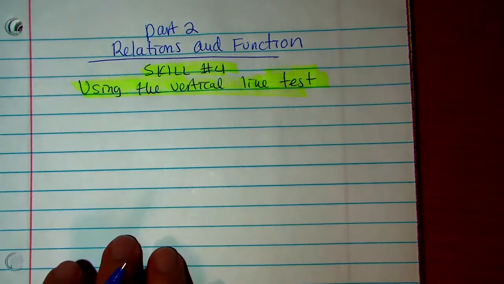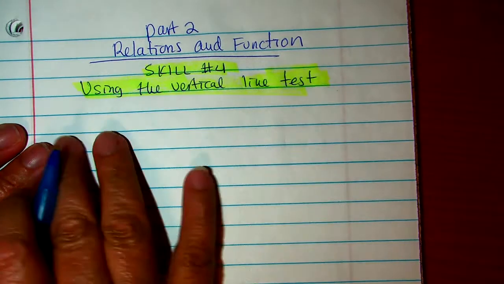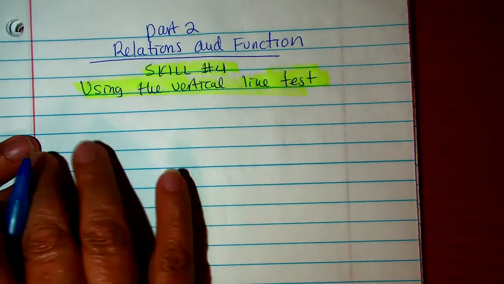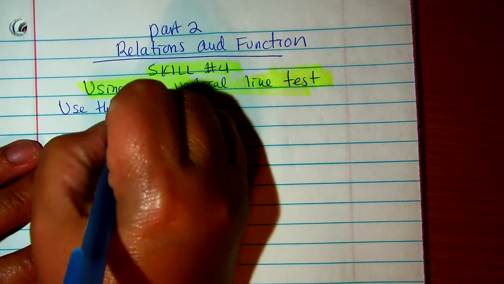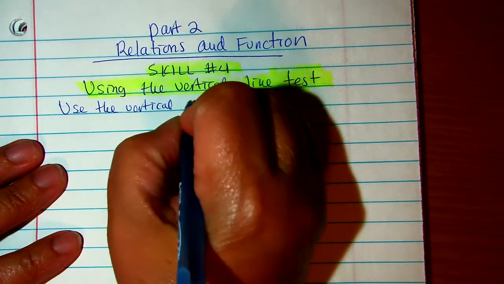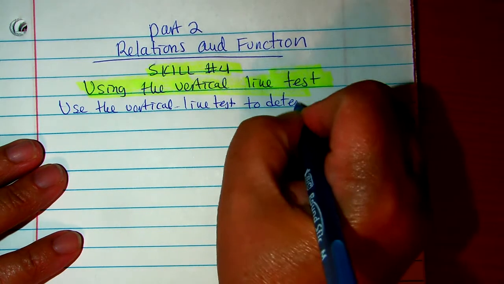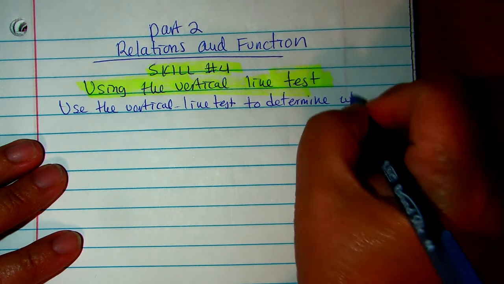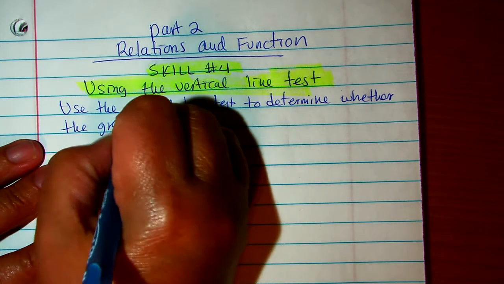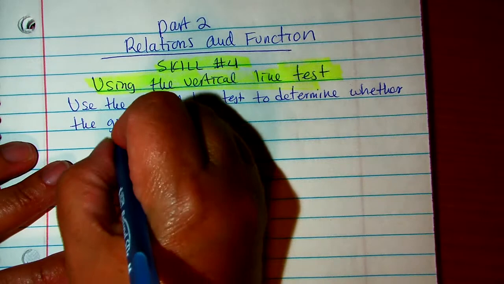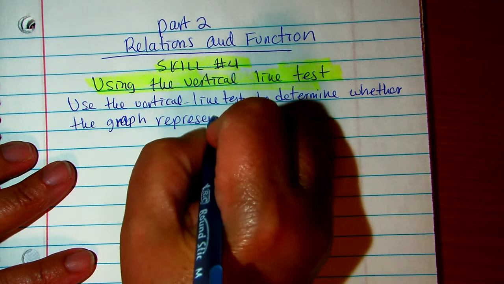Okay, so for example, in this first exercise, I'm going to show you the instruction, I'm going to show you the graph, and what it is that you do with the vertical line test. It says use the vertical line test to determine whether the graph represents a function. Sorry for my handwriting.